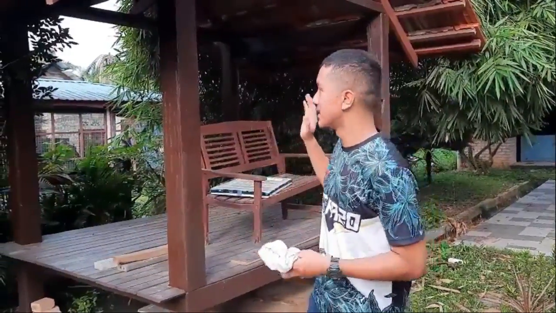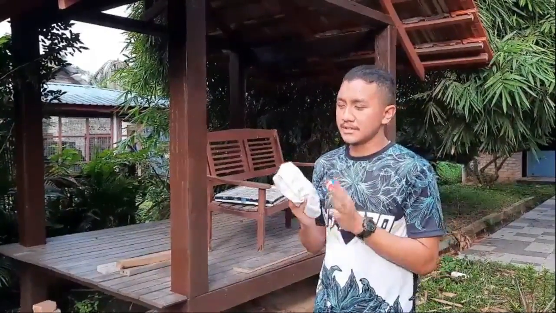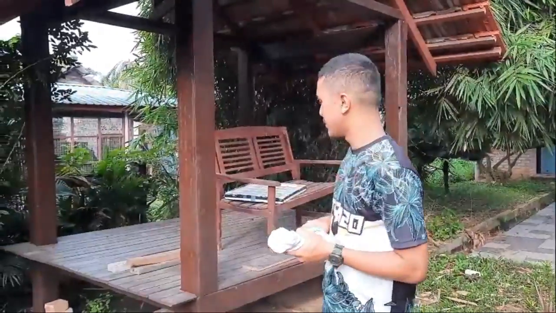Okay, right now we are at my neighbor's house. What I'm going to do in here is a hardscape activity, which is cleaning up and doing some decoration at this gazebo. I'm going to use these cloths, all the equipment, and also a water hose to clean up this gazebo.